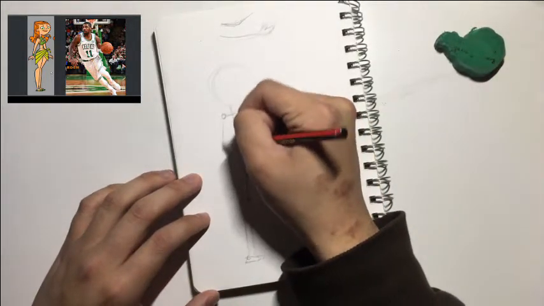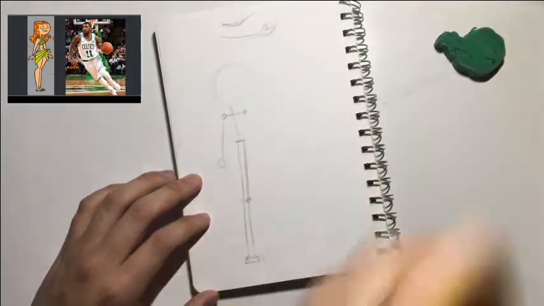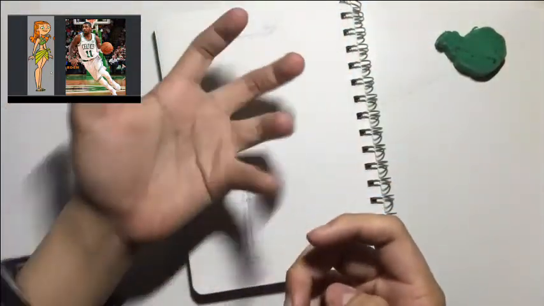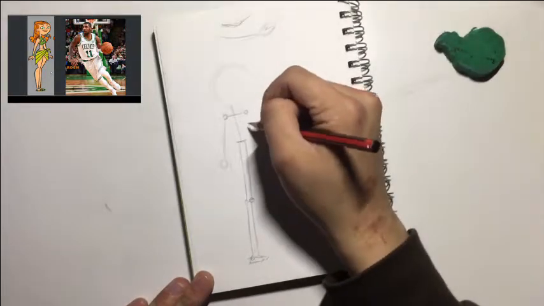And draw the arm. Don't worry about the specific fingers. Just draw a whole circle, and that's it. Don't worry too much.